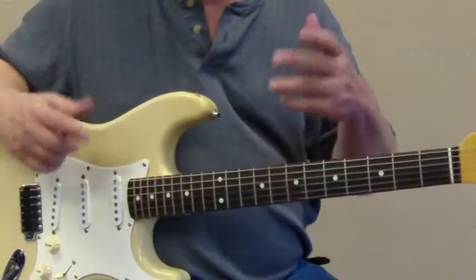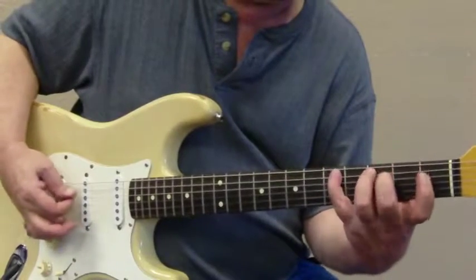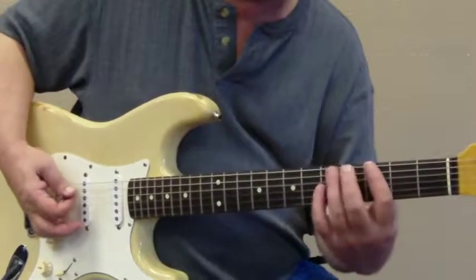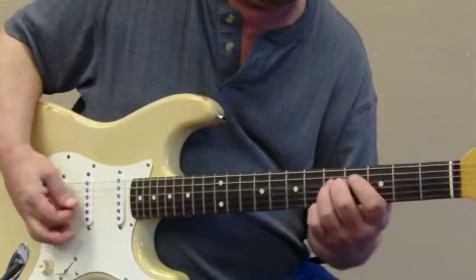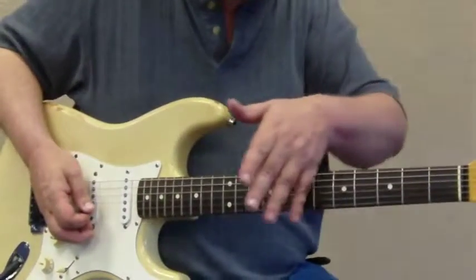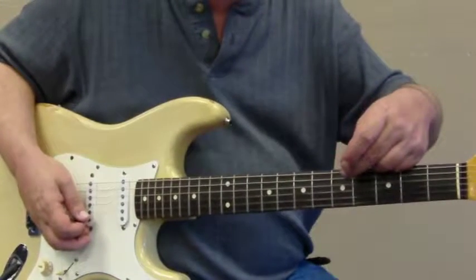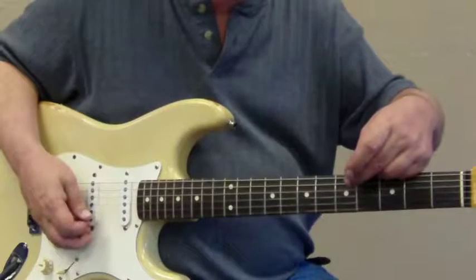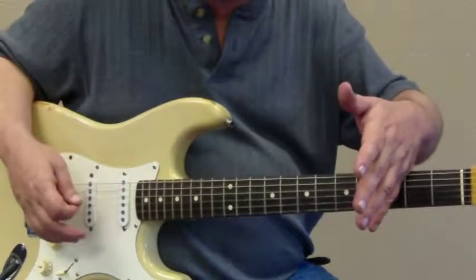Then we have 2 styles for the minor. And style number 2. One takes us across, one moves us up. Then on the 5th string, we also have 2 ways to play the major scale, 2 ways to play the minor scale that accomplish the same thing.